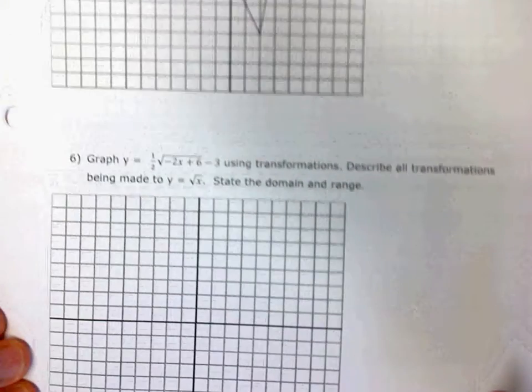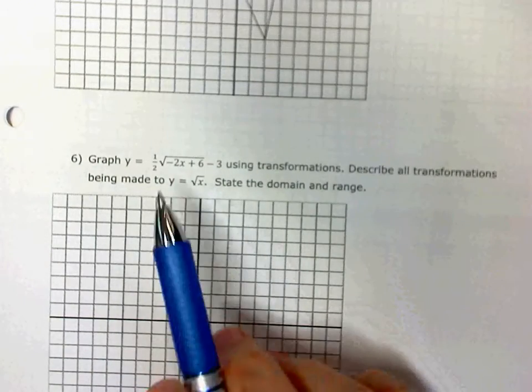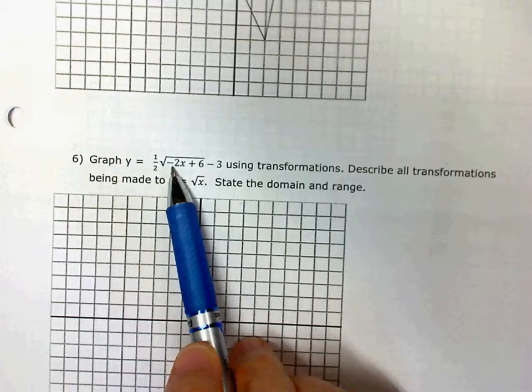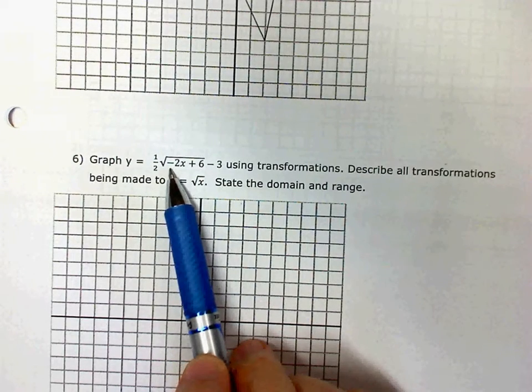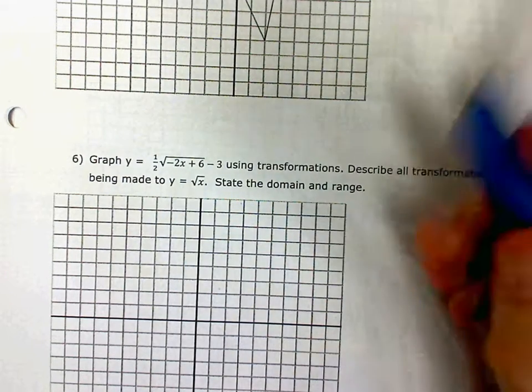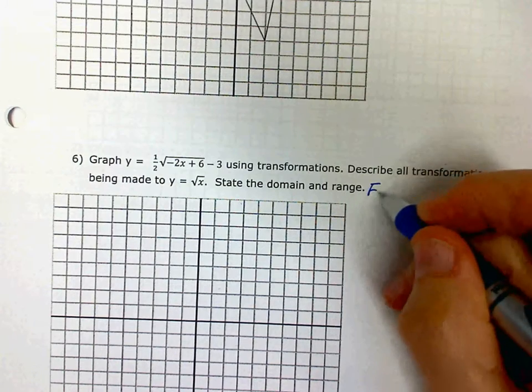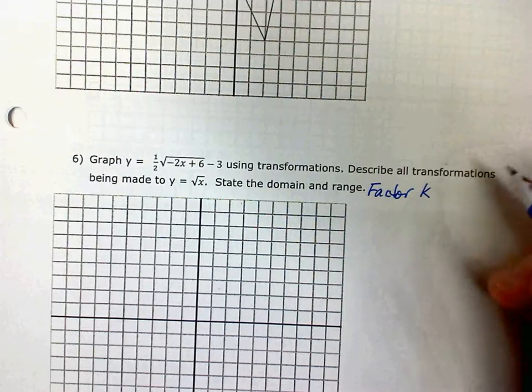All right. Let's look at this equation. First of all, whenever the k value does not equal positive 1, we have to factor out the k or we won't get the proper transformation. So the first thing we do is we factor k. Always make sure k is factored.